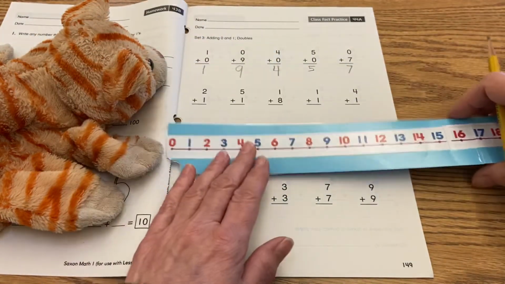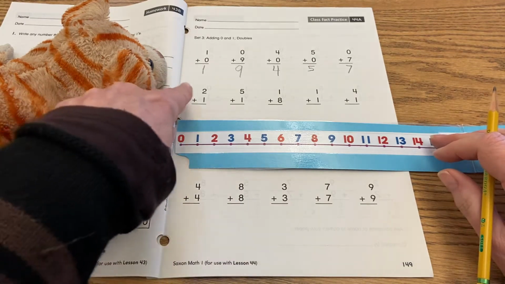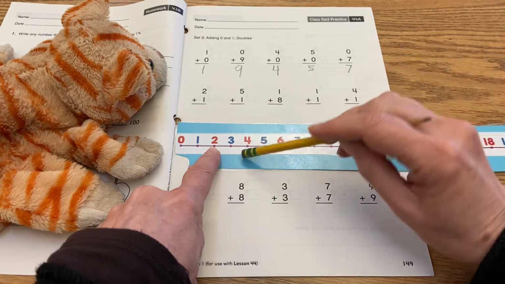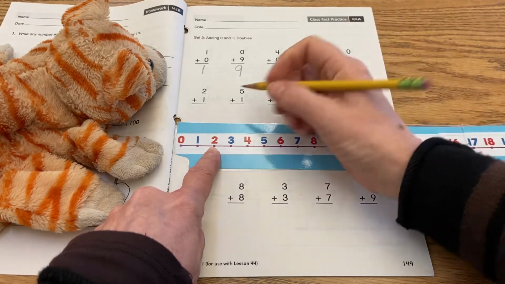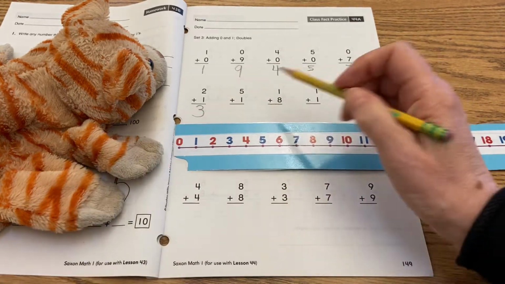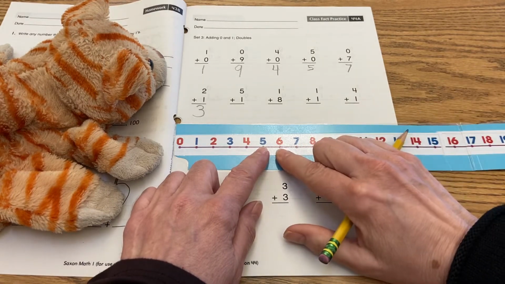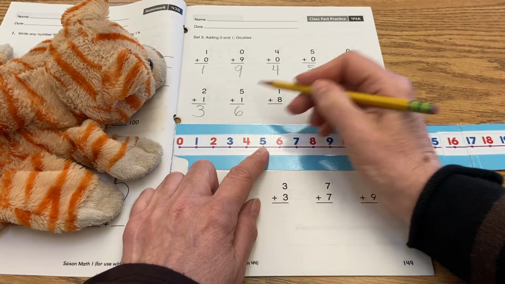So let's go to the next one, adding 1, okay? So 2 plus 1, my finger's on the 2. I'm going to count over 1 space, and that takes me to the 3. So 2 plus 1 is 3, okay? 5 plus 1, start on the 5, okay? What's the next space up? 6. Okay, 5 plus 1 is 6.